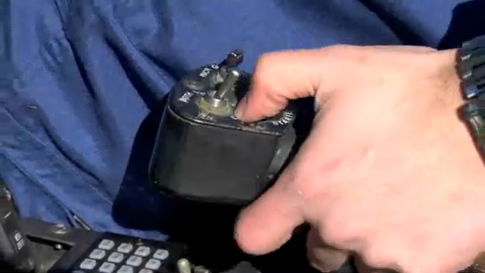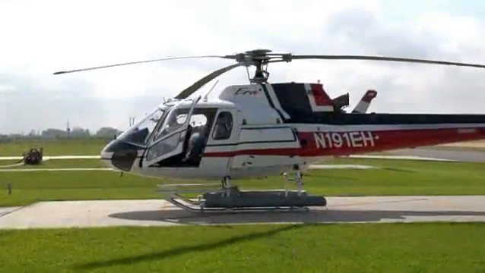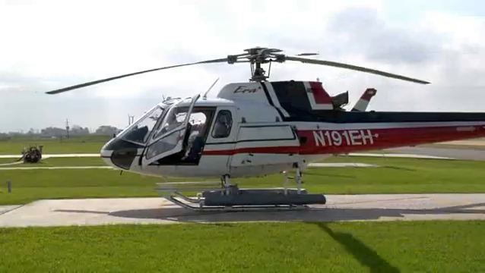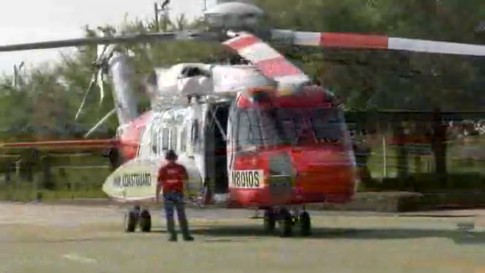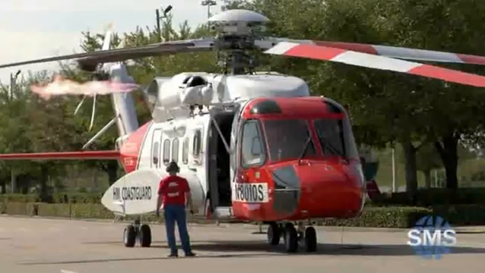An engine hot start can cost a company $100,000. But your pilots may have started the engine 1,000 times without ever having a hot start, and one day they go to start the engine, and it costs you $100,000.